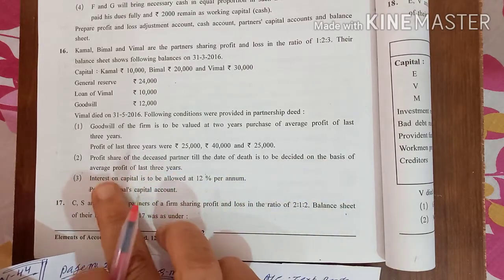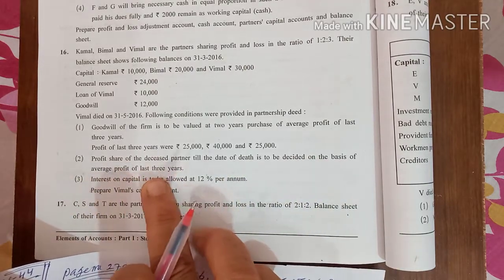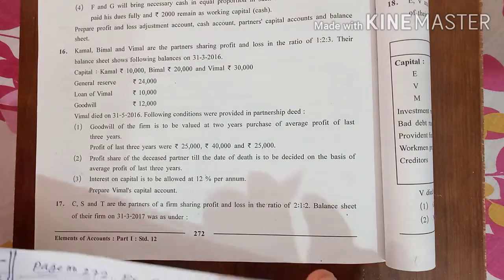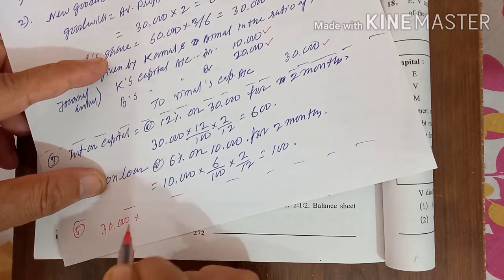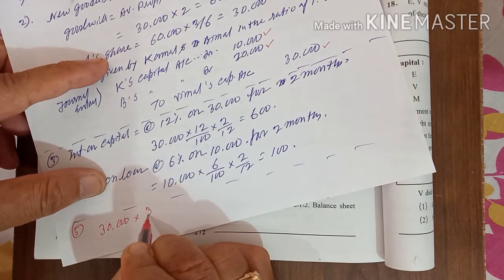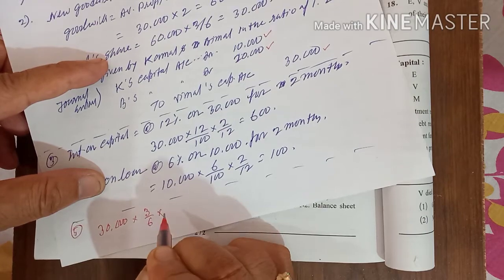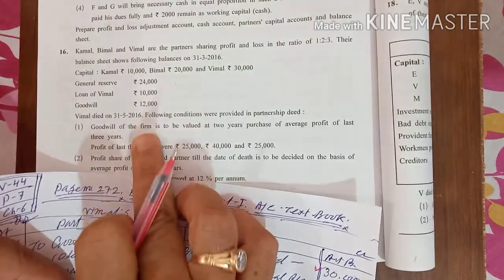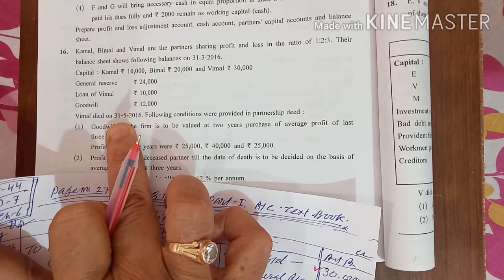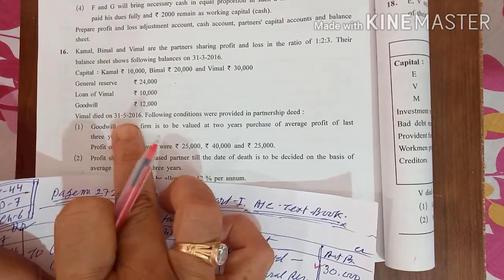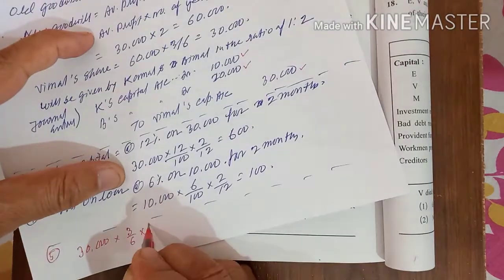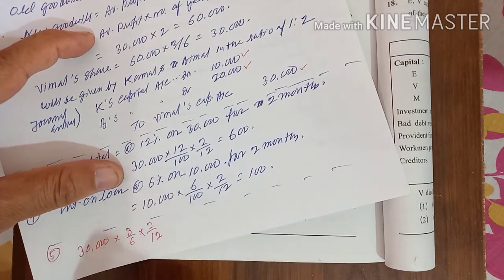That on the basis of the average profit of the last 3 years. The last 3 years' average profit is 30,000. So on the 30,000 average profit, his share is half, 3/6, and he will get the profit for how many months? He will get the profit for 2 months, for April and May. So 2 months out of 12 months.